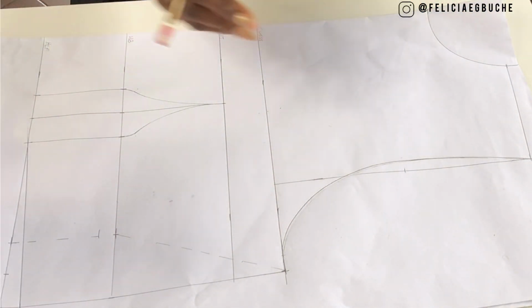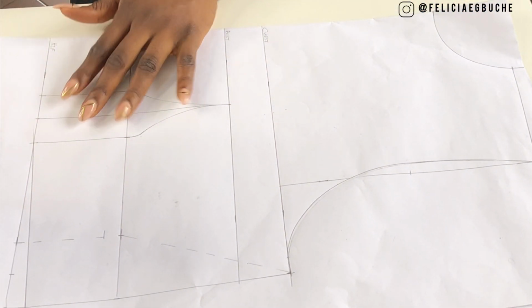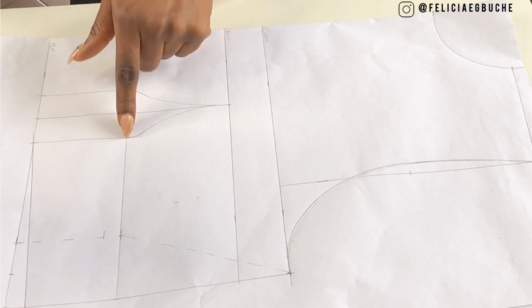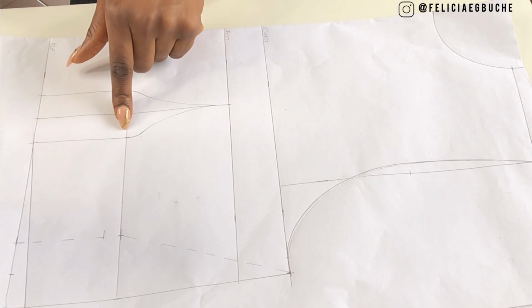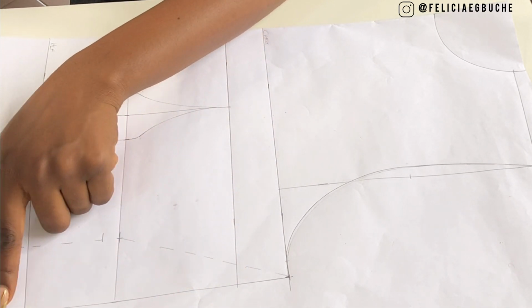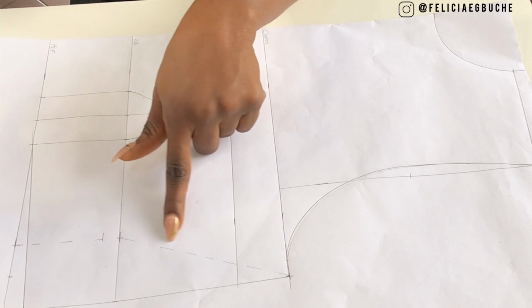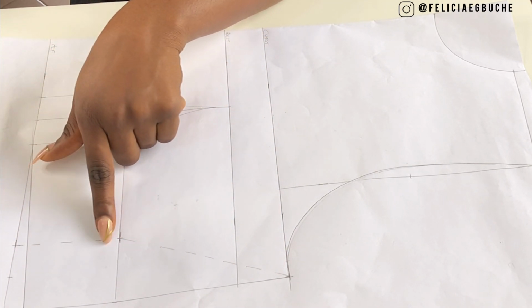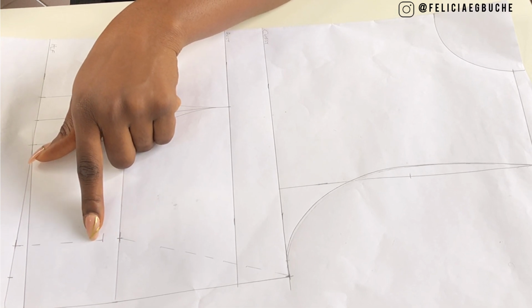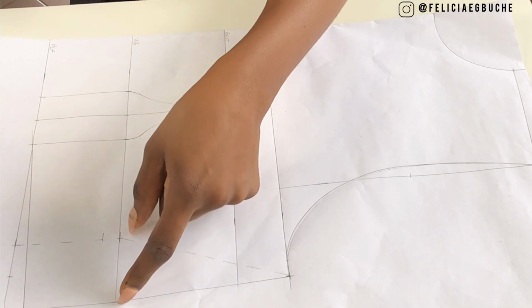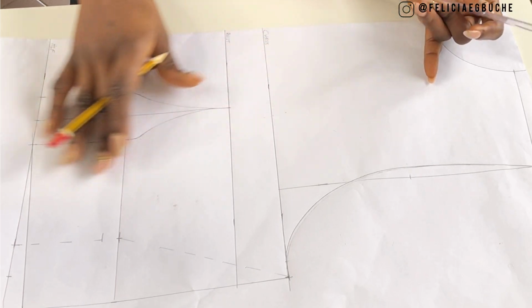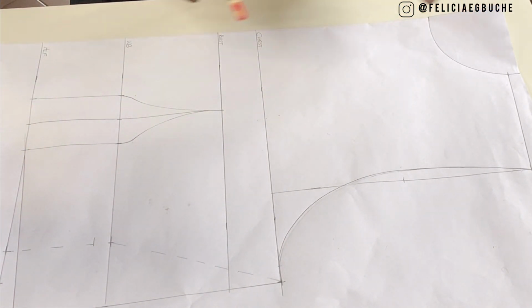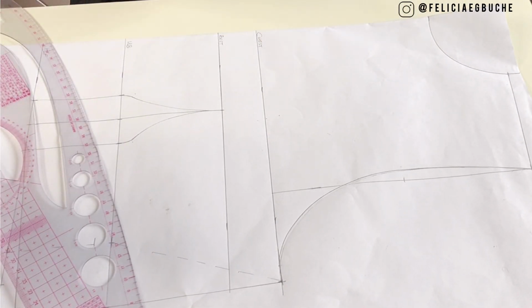Okay, so at this point I have done my dart intake. I've taken 1 inch here, 1 inch here, and I've replaced it already. So that's why I have this new line here. This line right here is the initial exact measurement before the darts were taken, and then I replaced my 2 inches, and that's what I have. So I'm done with the lower part of the front bodice. I'm going to go ahead and work on the shoulder darts, okay?